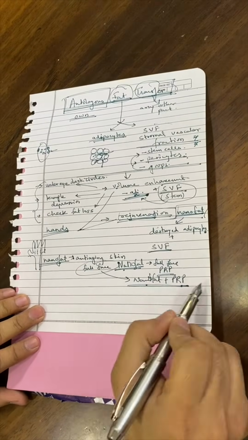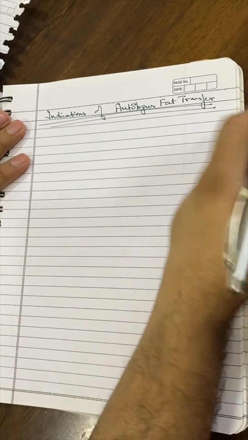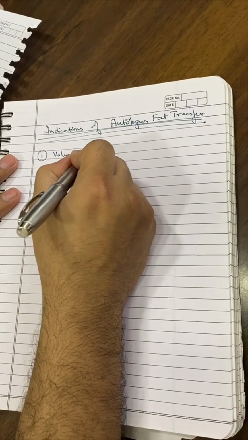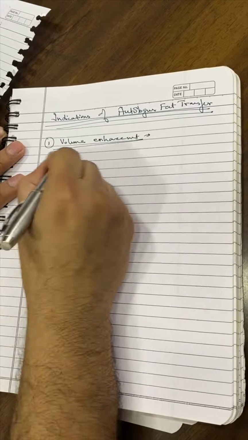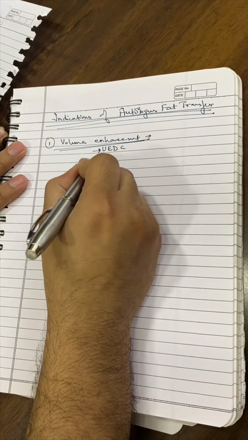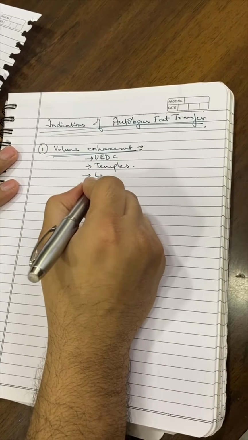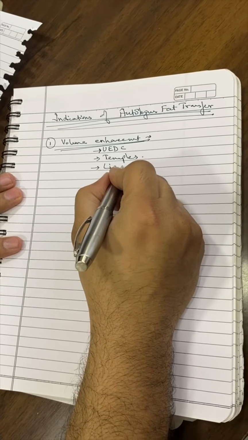So basically, to summarize all this, what I'll show is the indications of autologous fat transfer. We have volume enhancement. Volume enhancement we can do in the under eye, we can do temples, and if a patient wants lip filler, so lip enhancement. If the patient has thin lips, we can do lip enhancement.